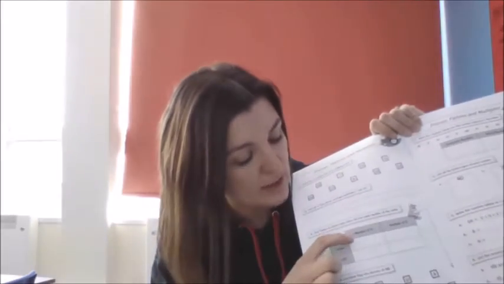So for example, on here, for this first one, a multiple of 5 that is even would be 20, because that's in the 5 times table, it's less than 40, and it ends in a 0, which makes it even. A multiple of 3 that is odd, in this box, would be 9, because that's an odd number and it's in the 3 times table.